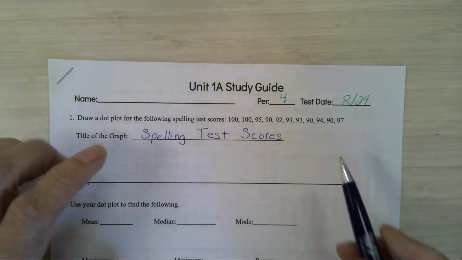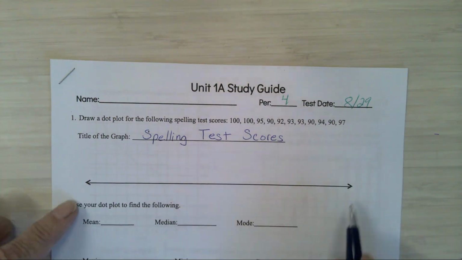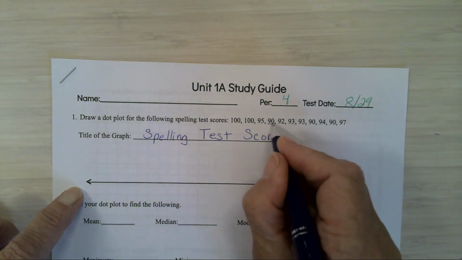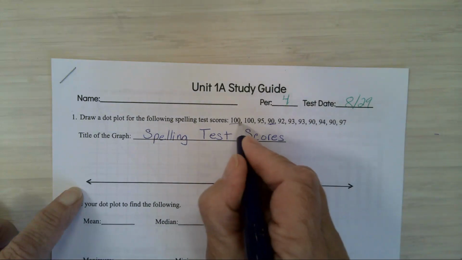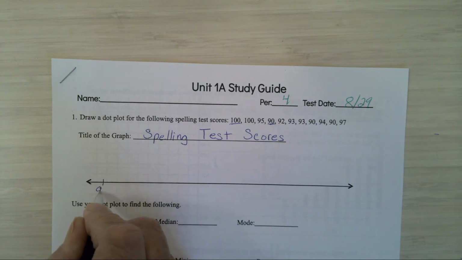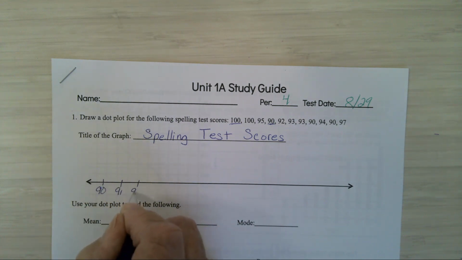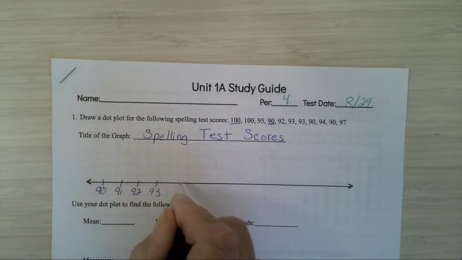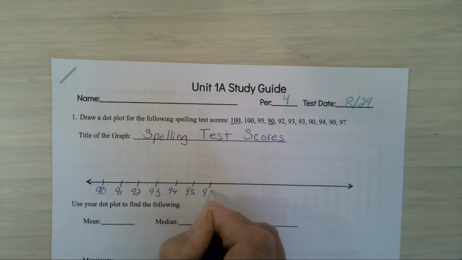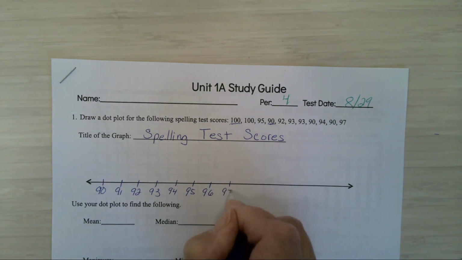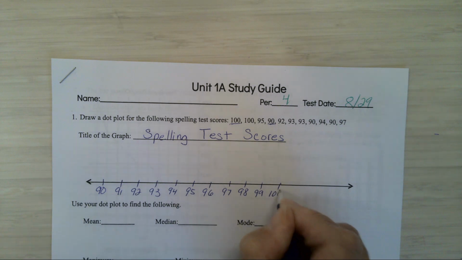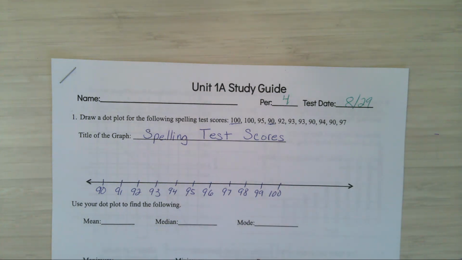Now, we have to determine what numbers to use on our number line. Our smallest value is 90 and our largest value is 100. So we need to go from 90 to 100. If at any time I am going too fast while you're watching this video, you can put it on pause so you can catch up to what we are doing.